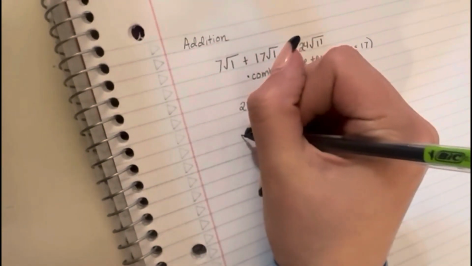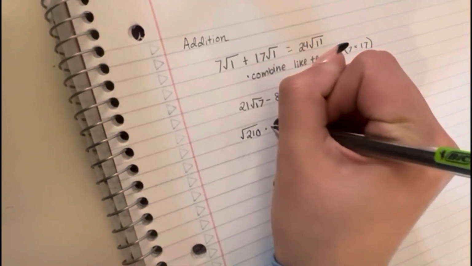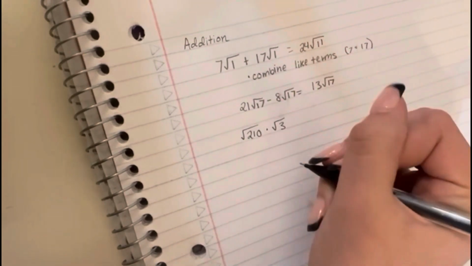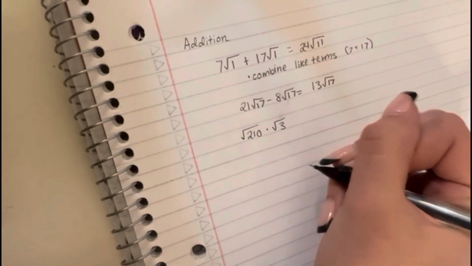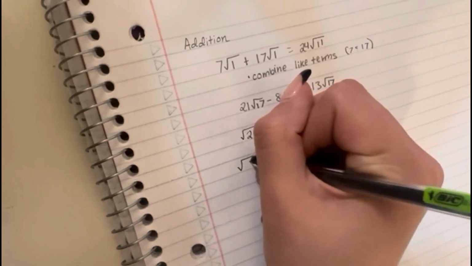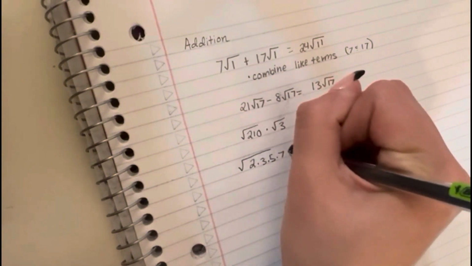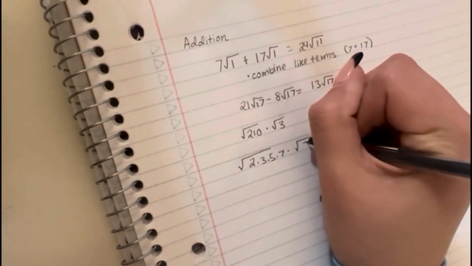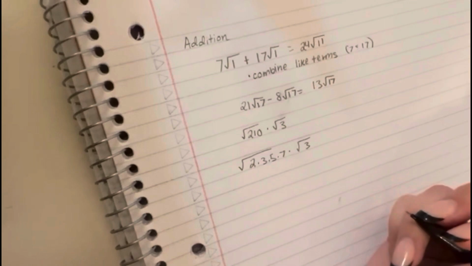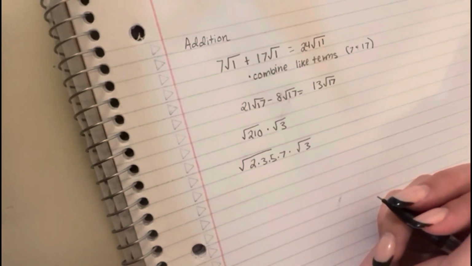For multiplication, we have the square root of 210 times the square root of 3. So what we do is we find the prime factors of each radicand, which would be 2 times 3 times 5 times 7 times 3. And so then we apply multiplication to the square roots.